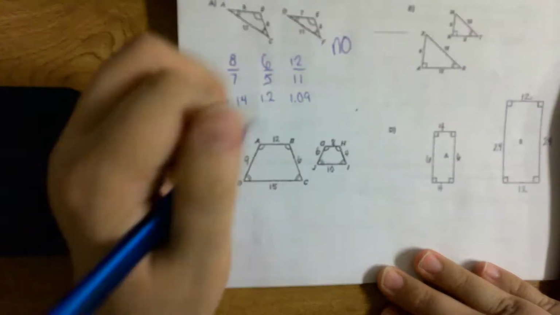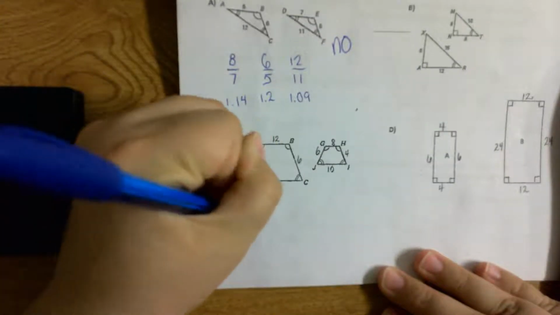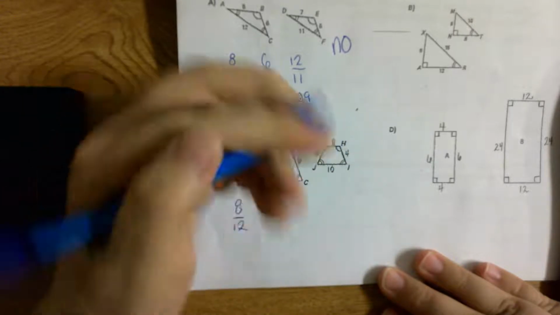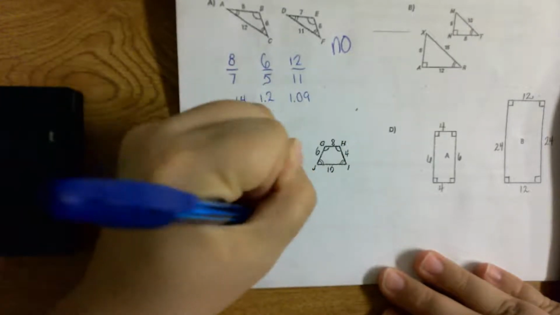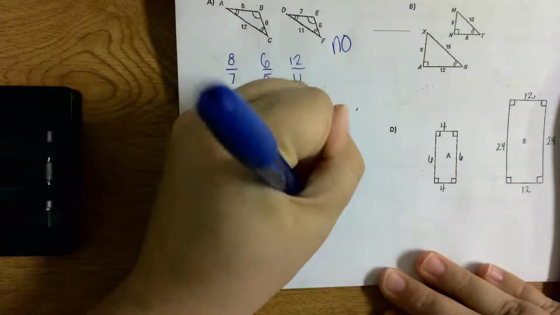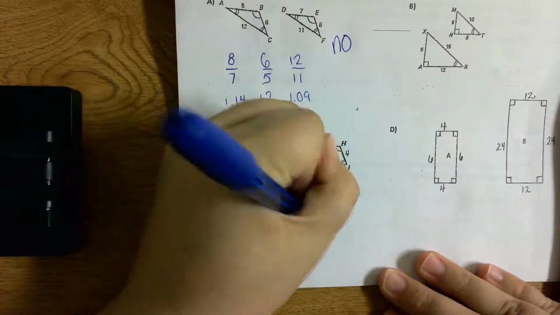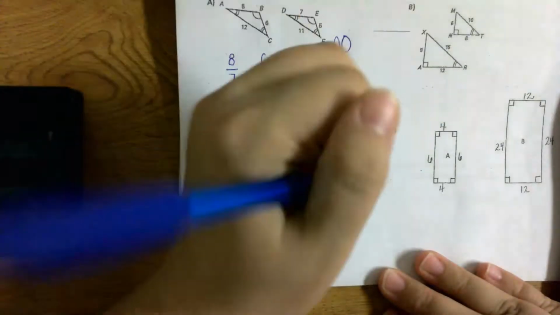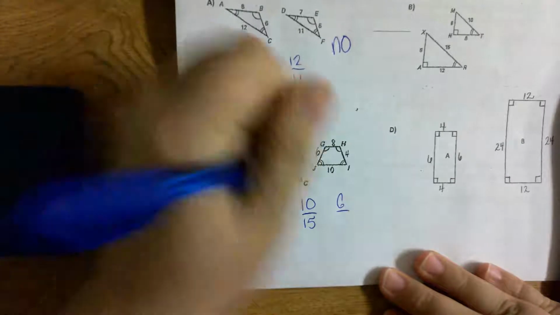So GH to AB, so that would be 8 over 12. And I'm going to do HI, which is 4 to 6, BC. IJ, which is 10 to 15. And JG, 6 to 9.